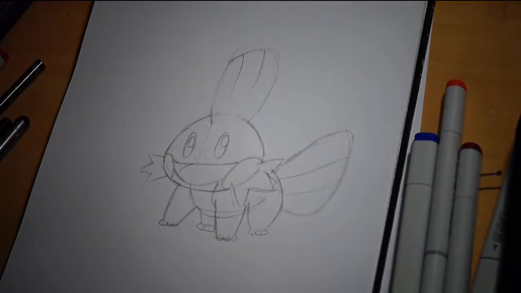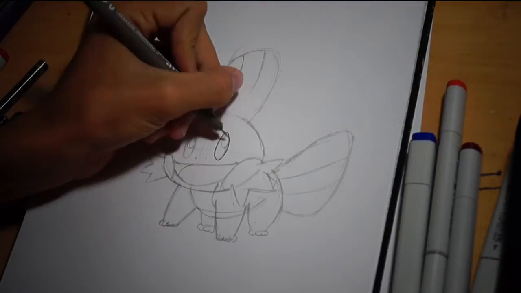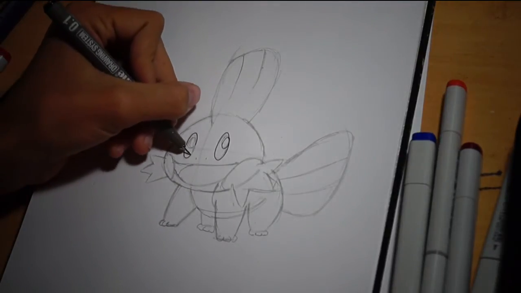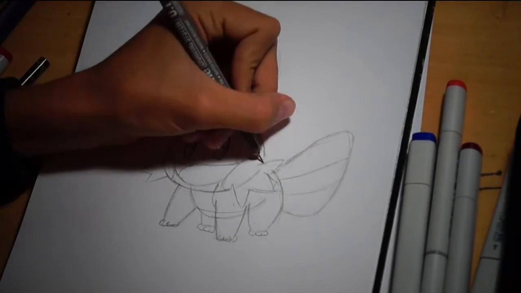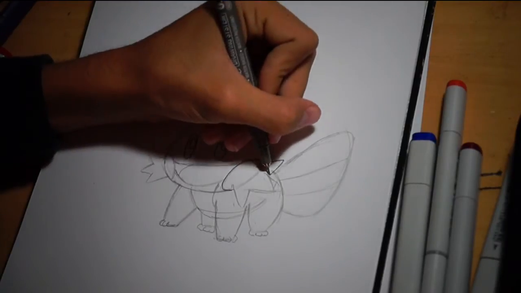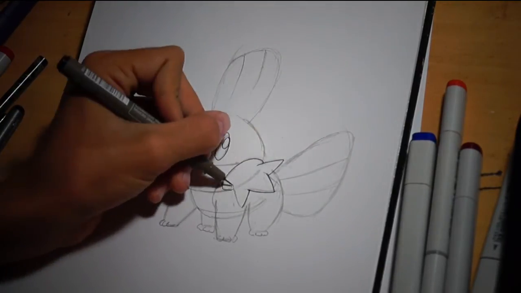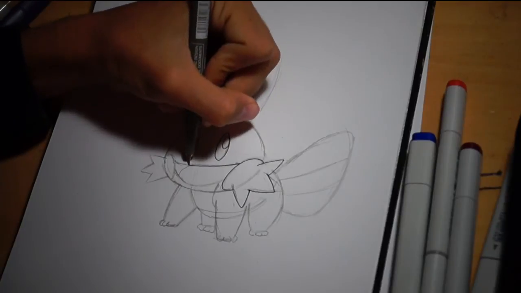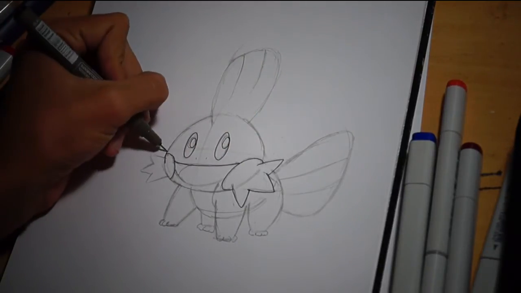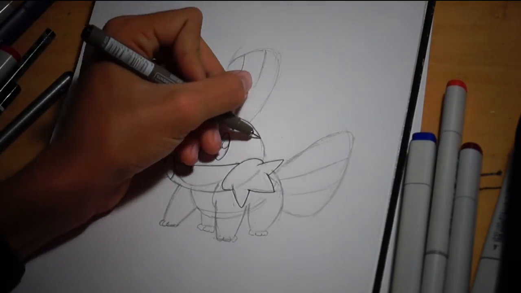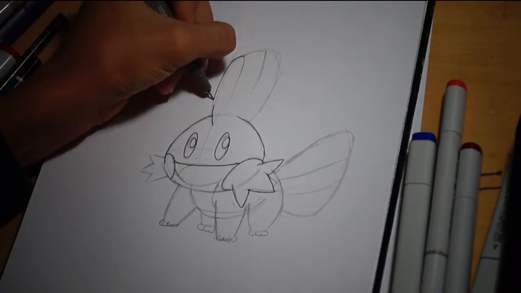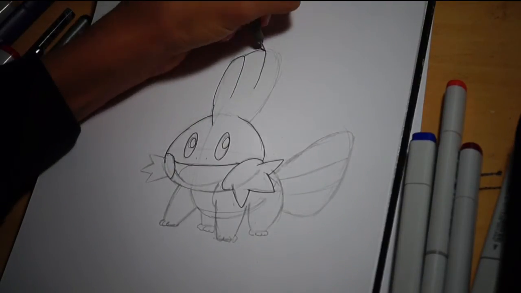Alright, so now I'm going to ink it. I'm going to use a 0.1 size inking pen. I don't really want to use a thick one this time, because I did a little practice drawing and I felt like it kind of ruined it. So yeah, just be careful. Take your time when you're tracing your drawing.